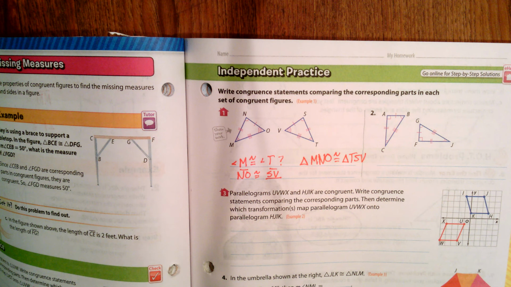From our congruent shapes here, we have MNO and VST. These are congruent. First, what angle is congruent with angle M? And what side is congruent with side NO?